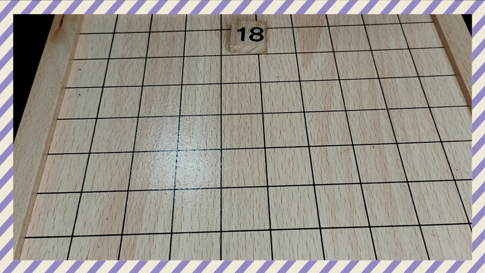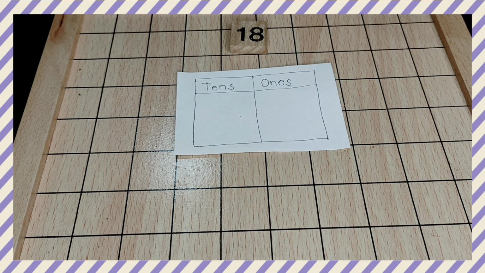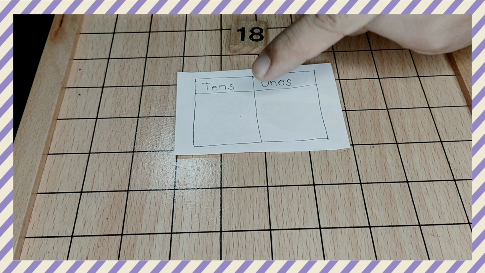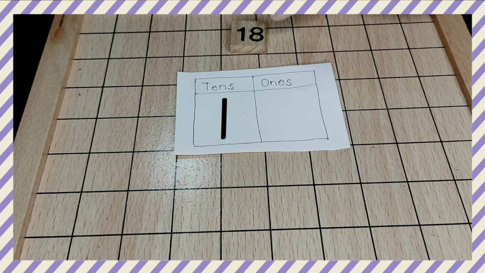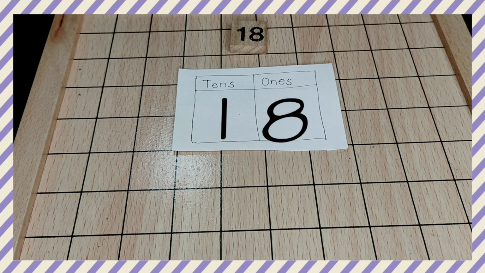This is the number 18. 18 has 1 10 and 8 ones. Let's see that.